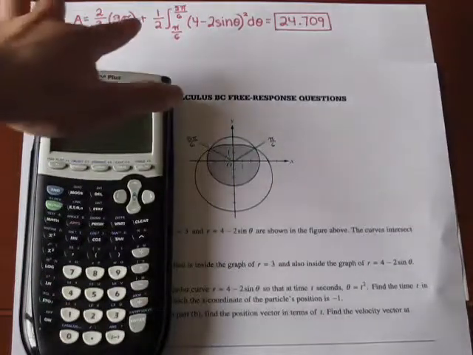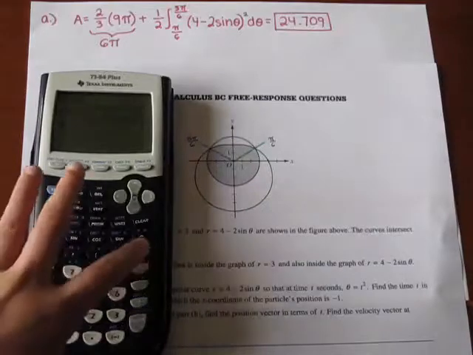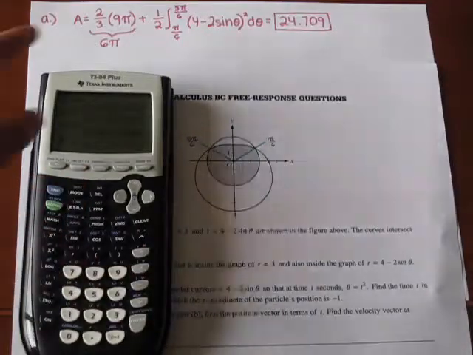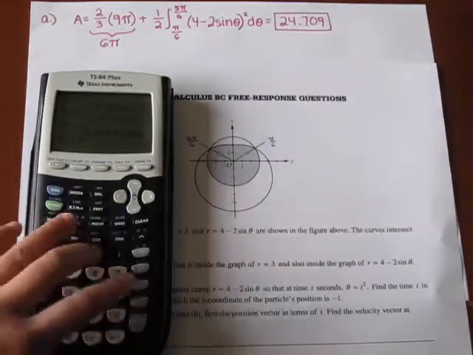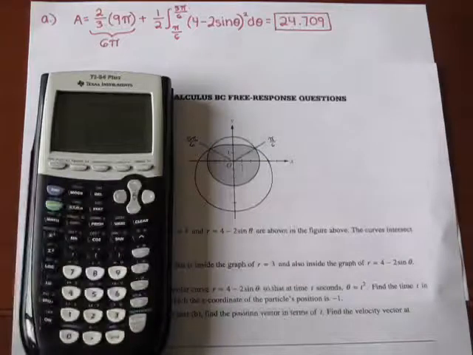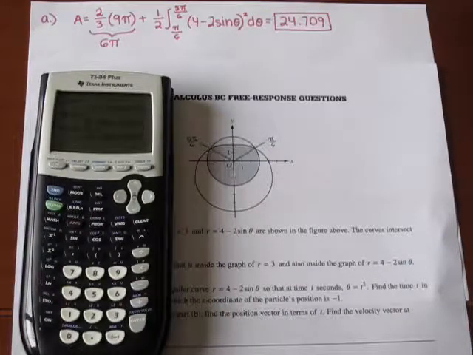And then remember there is a 1/2 out front, so you're going to have to divide the answer that you just got by 2. And then you're going to add in the 6 pi. And you get 24.7087, so that can be rounded to 24.709, or you can truncate and leave it as 24.708. College Board accepts the answer either way.